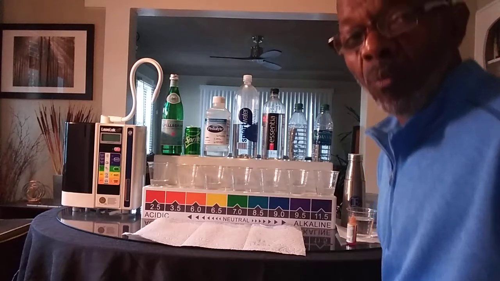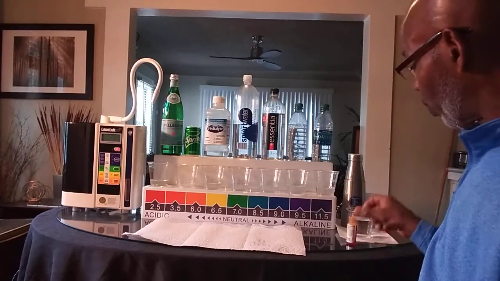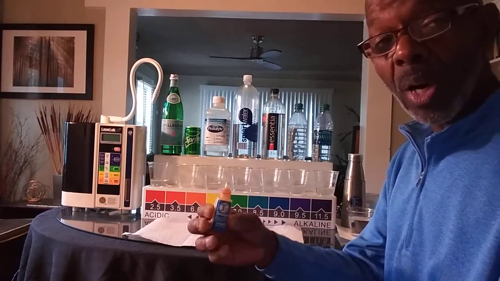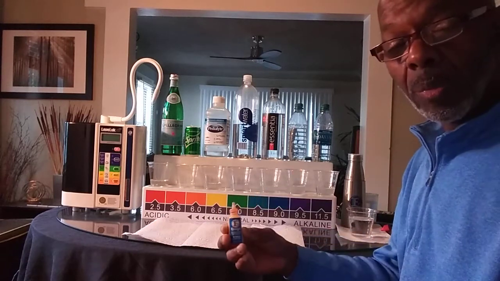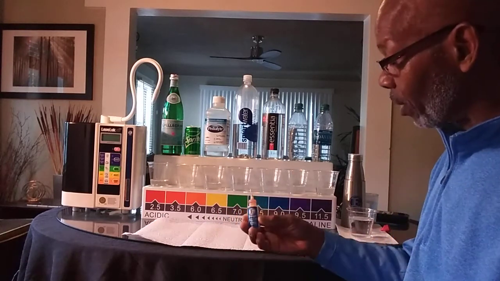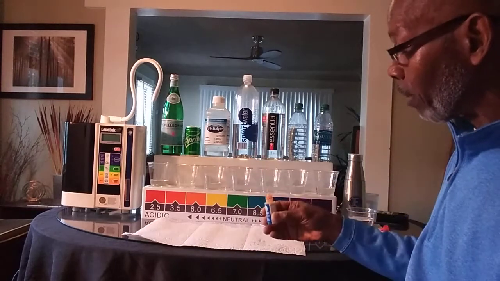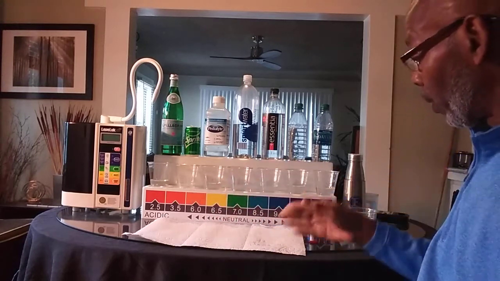And what I want to share with you guys now is that we're going to use these pH drops. pH stands for potential hydrogen. And visually, you're going to be able to see based on the beverages that you drink. When I put these pH drops in here, they're going to change to one of these colors that are on the scale.